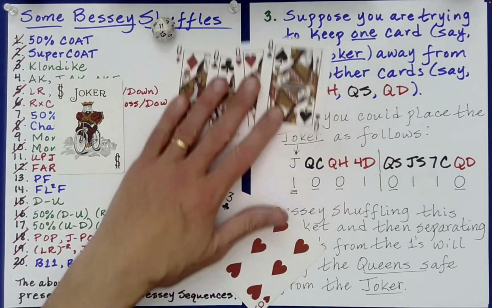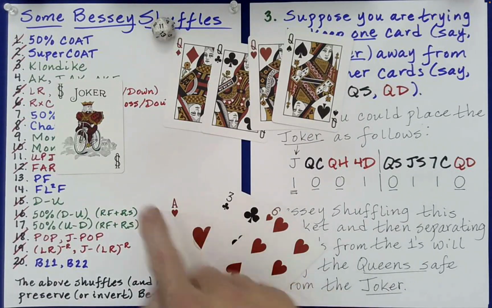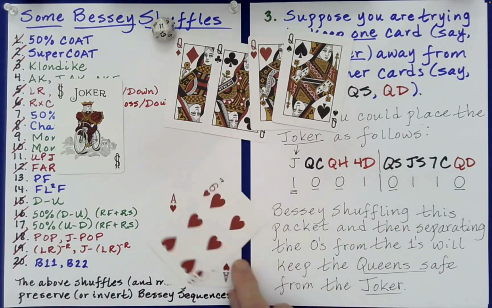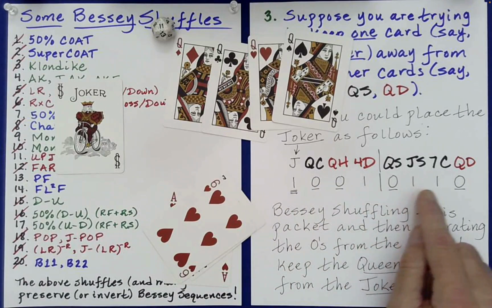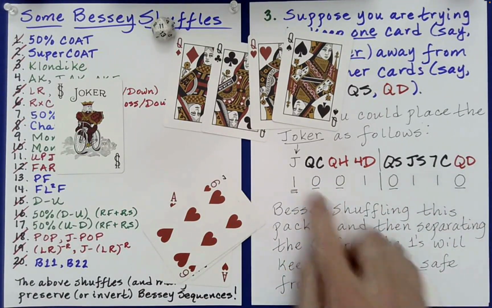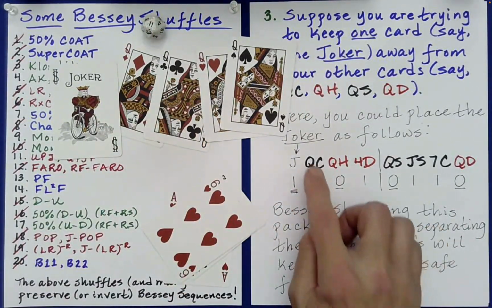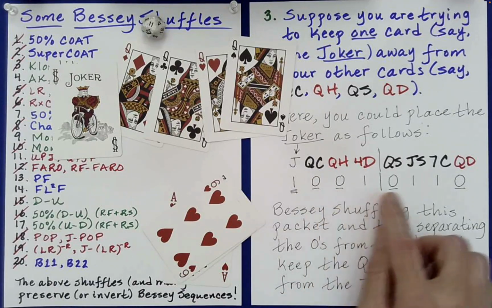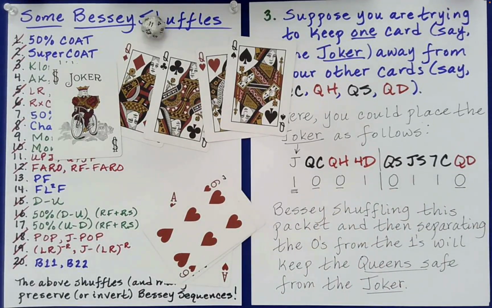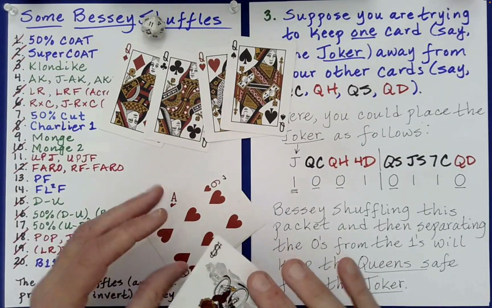So what we need to do here is simply decide: should we put the queens in the positions marked as 1s, or in the positions marked as zeros? On my handout, I've put the queens in the positions marked by zeros, and that would be just fine. And then you can put the joker on top if you like, or any other position. So for example, the joker's on top.